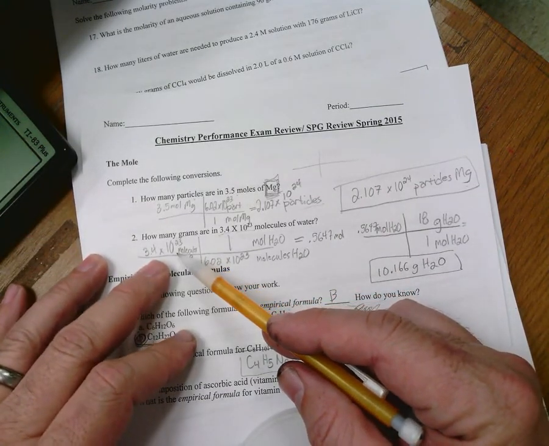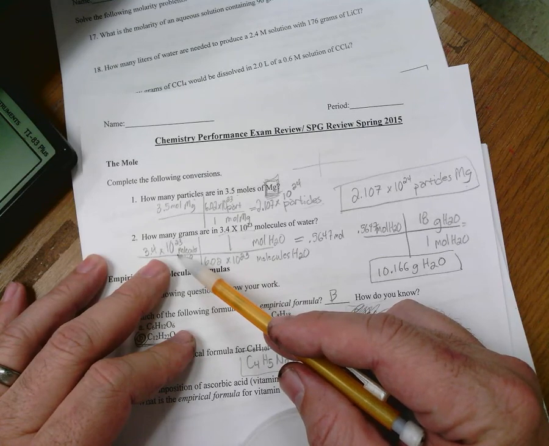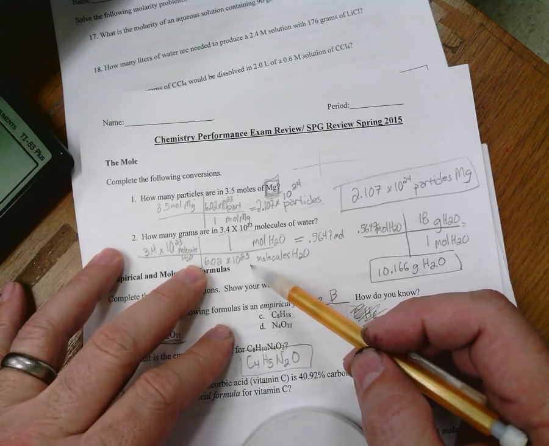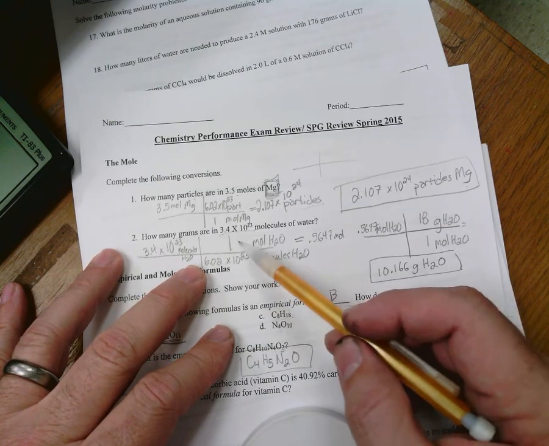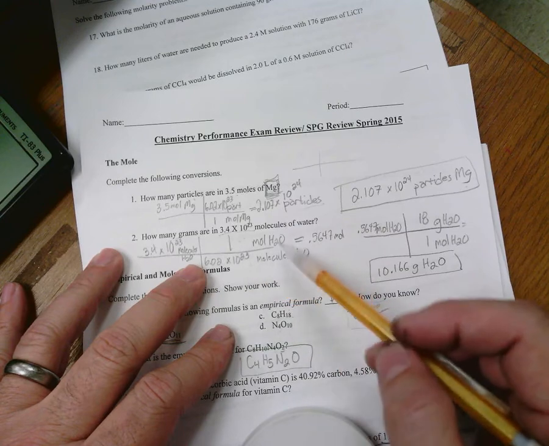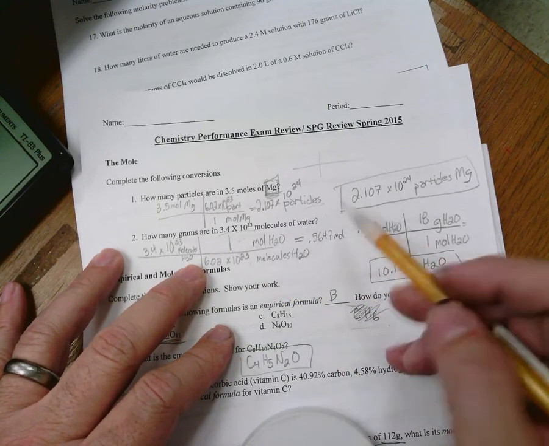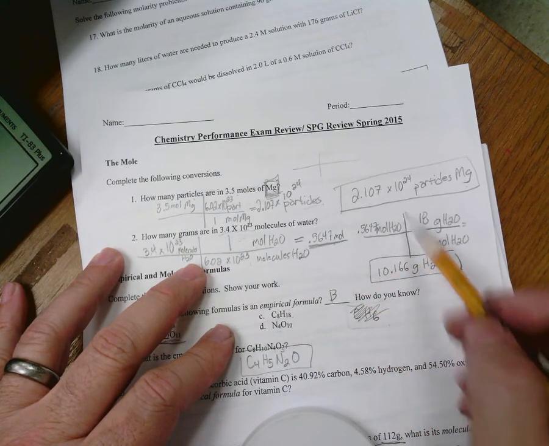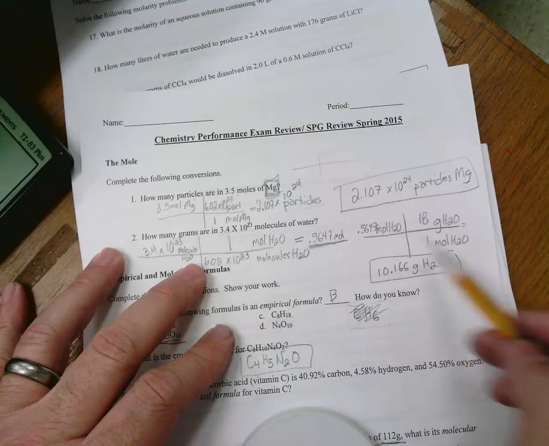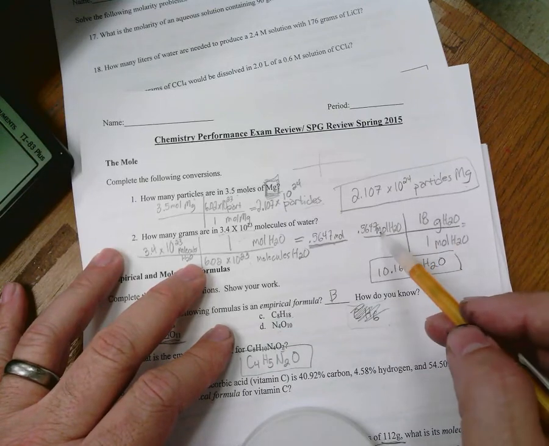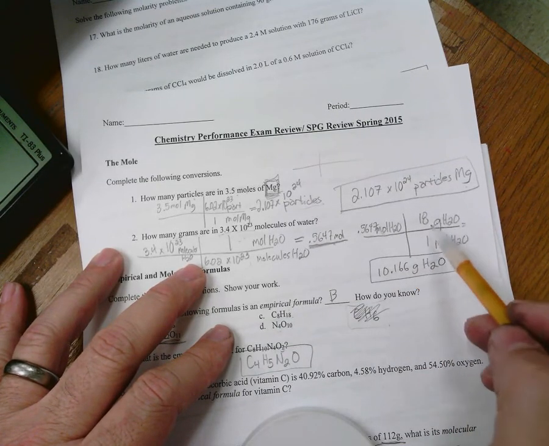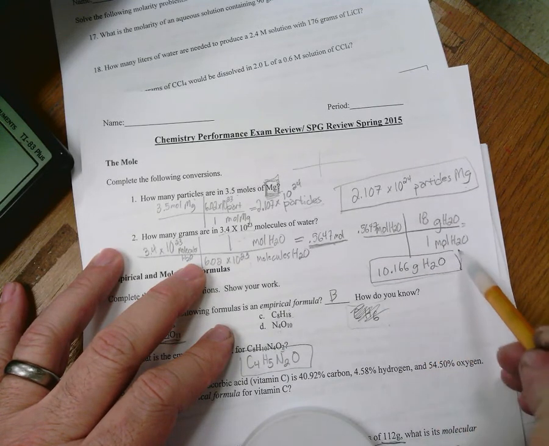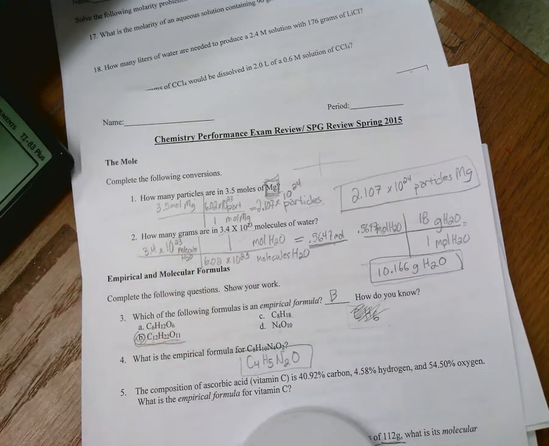We put our known 3.14 times 10 to the 23rd molecules of water. Right here, molecules of water, 6.02 times 10 to the 23rd, and 1 mole of water. We're going to moles, remember? Units of my answer. Once I get my answer in moles, 0.5647, I'm plugging that into another dimensional analysis where I'm going from moles to grams. Moles of H2O, 1 mole of H2O, 18 grams of H2O. Multiply that out, I get 10.166 grams of H2O.